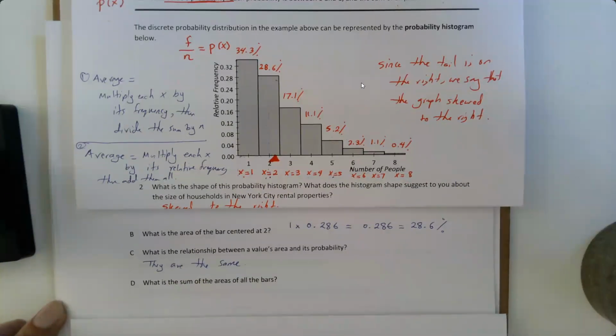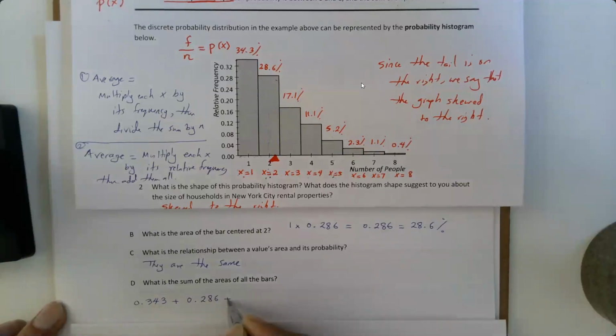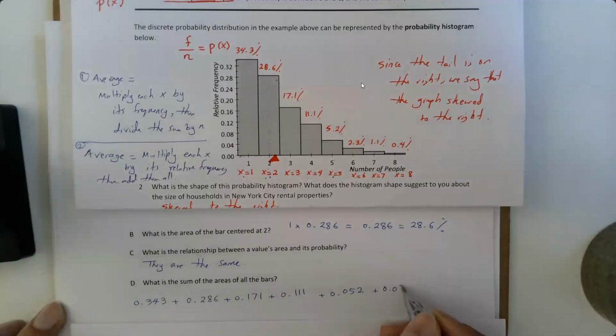If we add this together, it means that we are adding 0.343 plus 0.286 plus 0.171 plus 0.111 plus 0.052 plus 0.023 plus 0.011 plus 0.04.